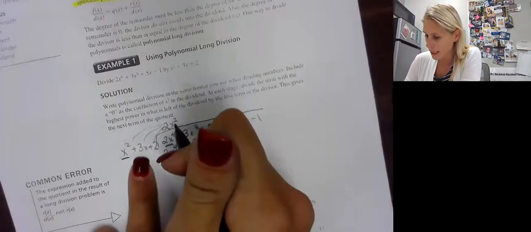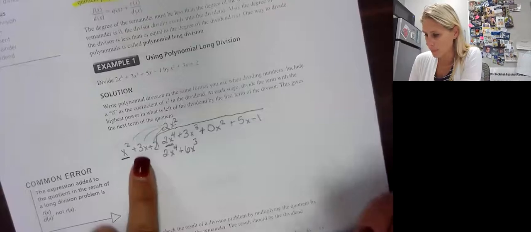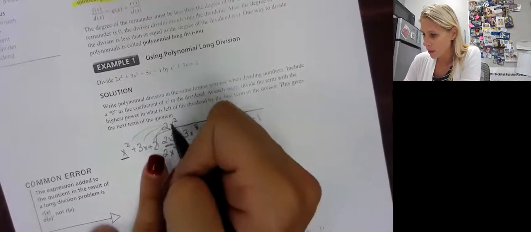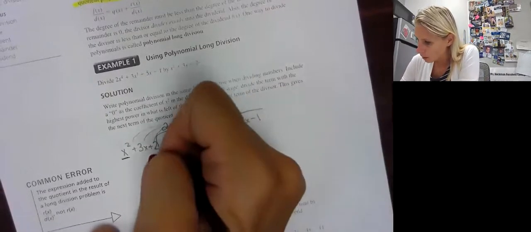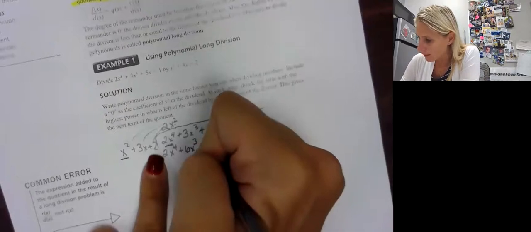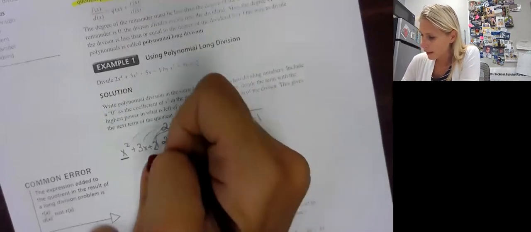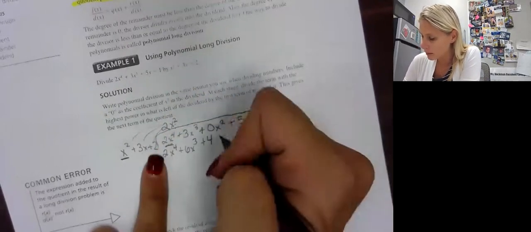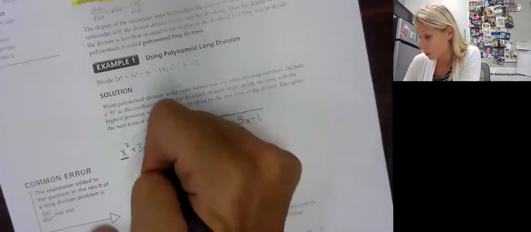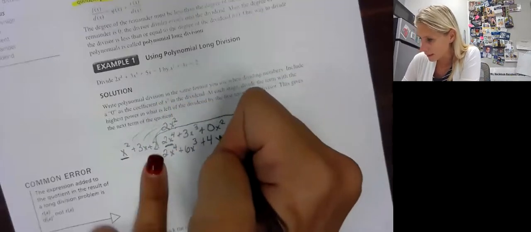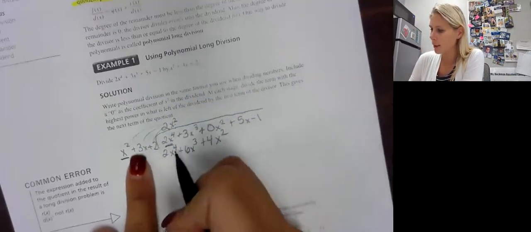X times x squared is x to the 3rd. 2x squared times 2, well, 2 times 2 is 4, and x squared times 1 technically is x squared. See how they go in order, guys?